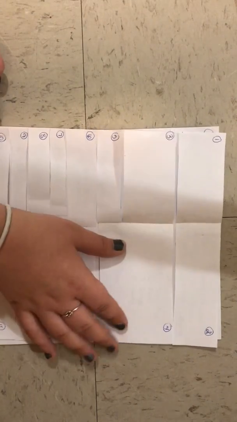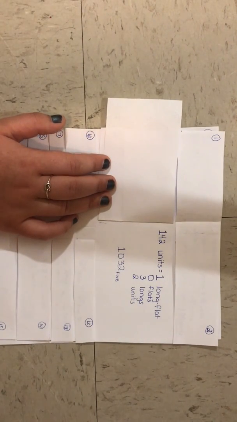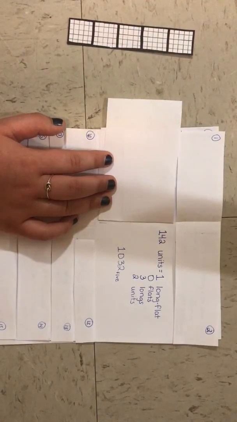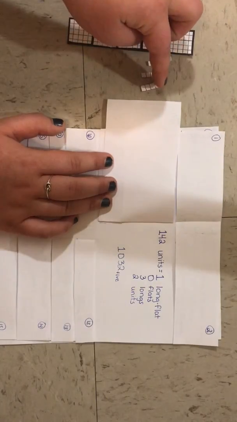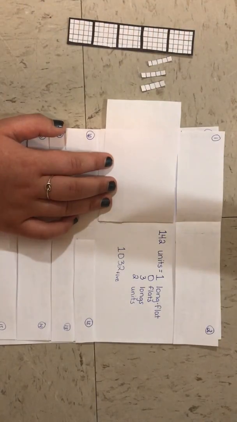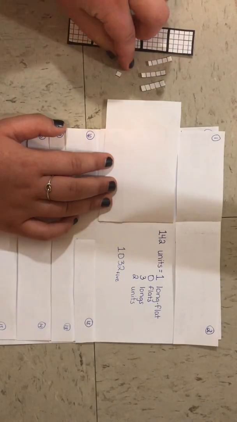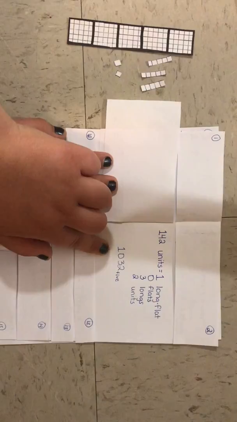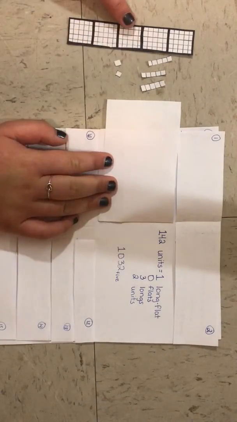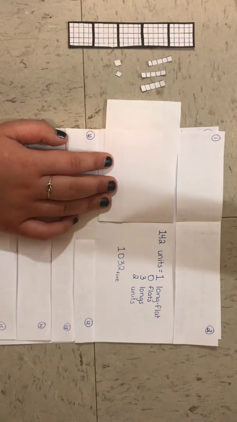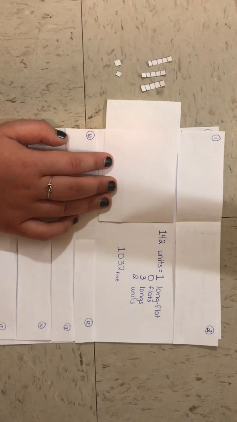If we have 142 units, we have 1 long flat, 3 longs, and 2 units. We would write this as 1, 0, 3, 2, base 5 because we have 1 long flat, 0 flats, 3 longs, and 2 units.